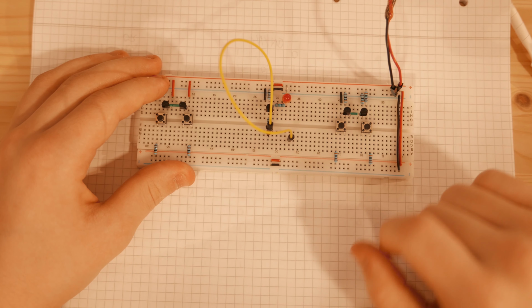But anyway, let's now have a look at these two circuits right here. We will have a look at the OR gate first. As you can see, the collectors of both the transistors are connected, and the emitters of both transistors are also connected.